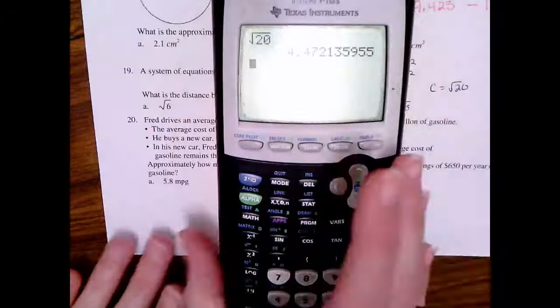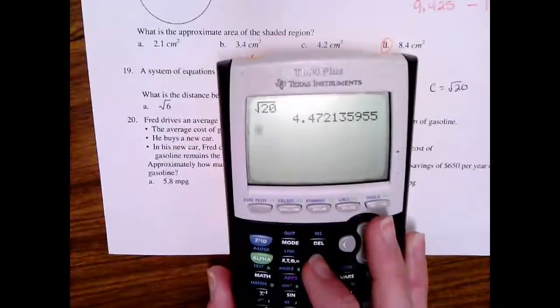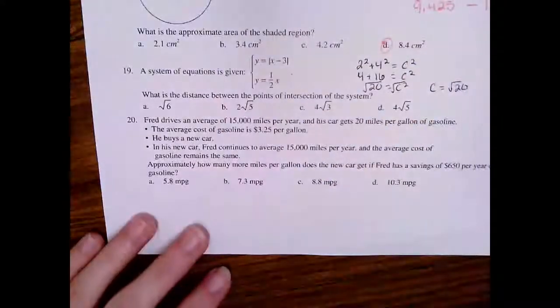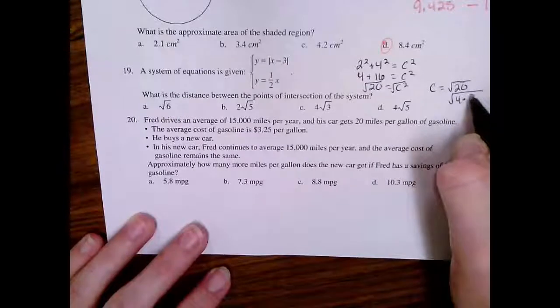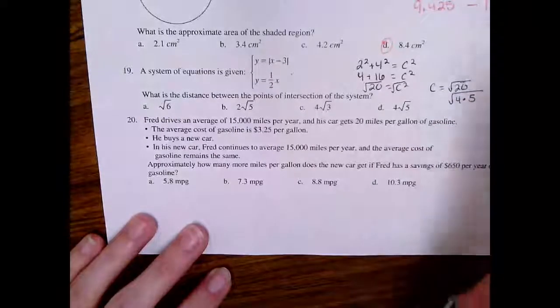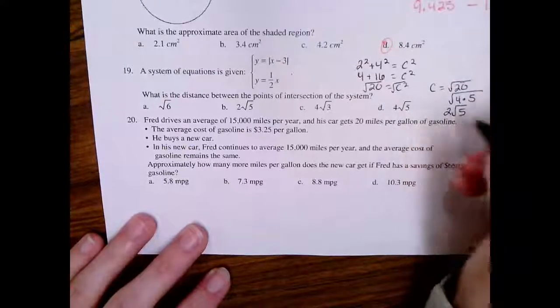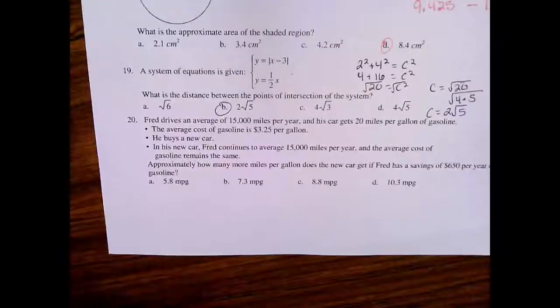You get this crazy decimal, and plug all of your answers into the calculator and see which one also equals this crazy decimal. Okay? But underneath the square root of 20, we have the square root of 4 times 5. 4 times 5 is just 20. 4 is a perfect square. If I square root 4, I get 2, and I leave the square root of 5 underneath because it's not a perfect square. And that, my friends, is why your answer is B.